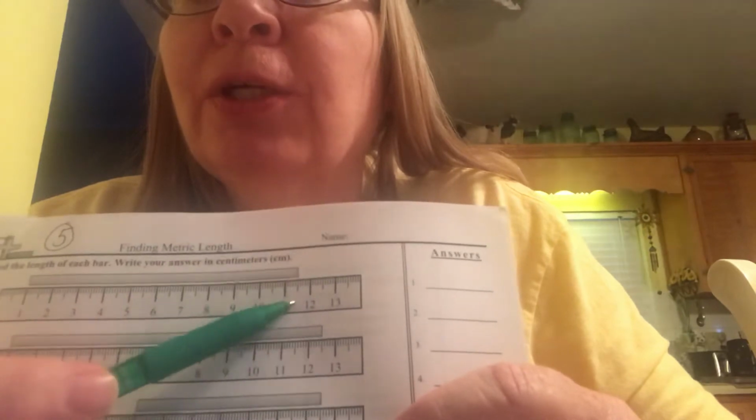Now they didn't start them at 0, except for maybe one of them. So what you need to know is, if this starts at 1, then when you go to where this ends, you're going to take 1 off. This one goes from 1 to 11, and that little line that's longer in between the 11 and the 12 is the halfway mark.